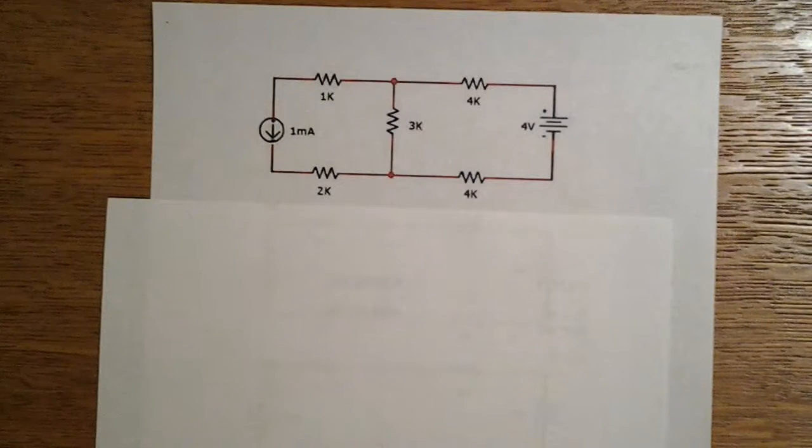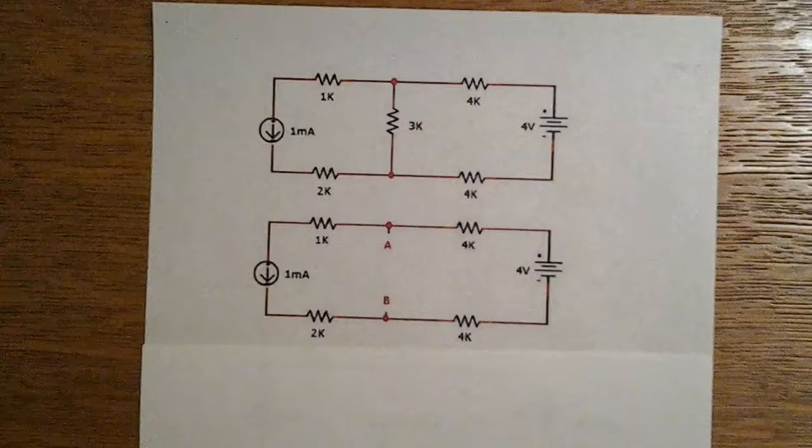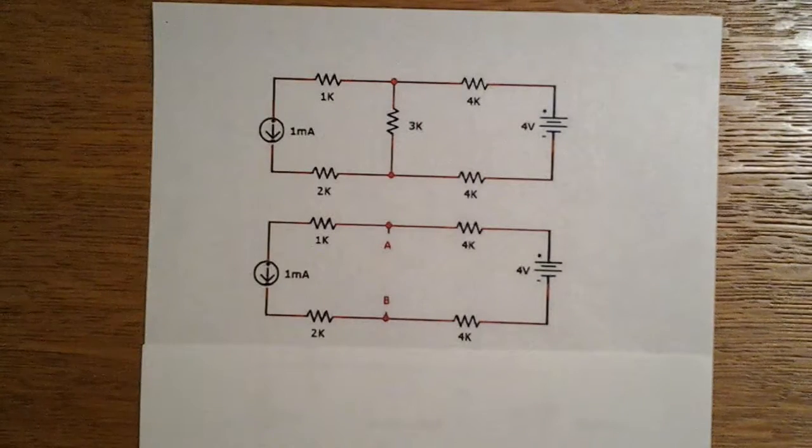Now we'll work with a picture. This circuit that you see is the original circuit, and the 3K resistor in the middle is the load resistor. The second circuit shows the original circuit with the load resistor removed. All calculations will be made relative to where the load resistor was and on designated terminals A and B.